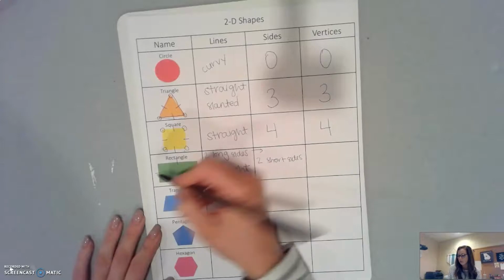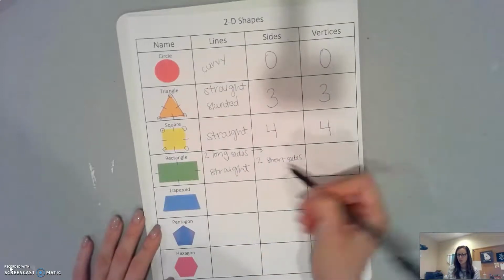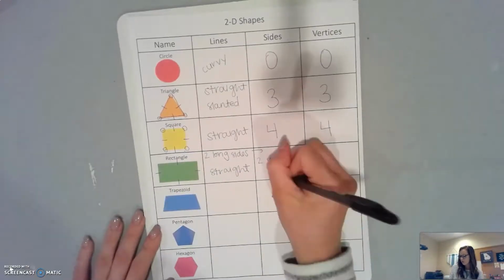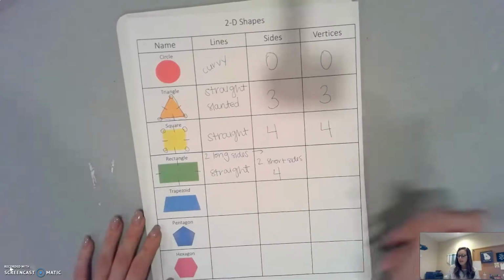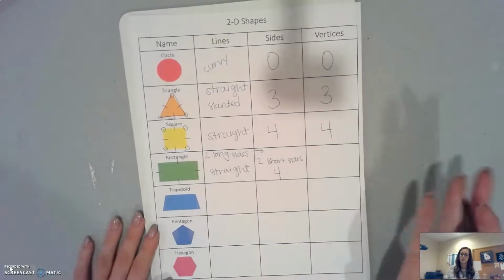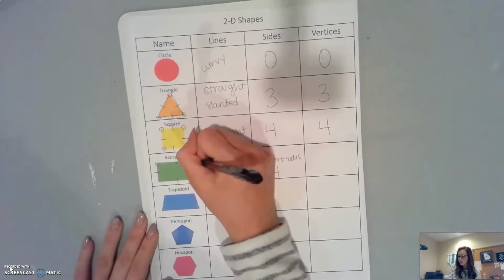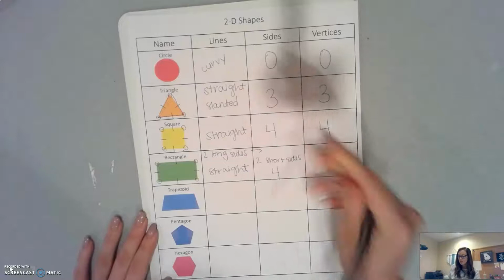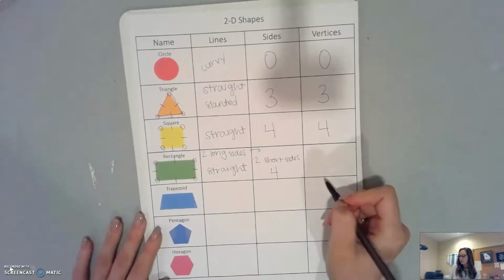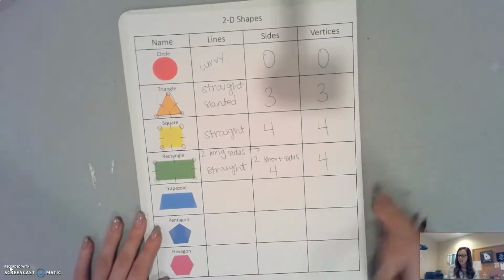So like I said, 2 long sides, 2 short sides. 2 plus 2 is 4. So we have 4 sides. And if we have 4 sides, how many vertices do you think we're going to have? Let's count them. 1, 2, 3, 4. So we have 4 sides and 4 vertices.